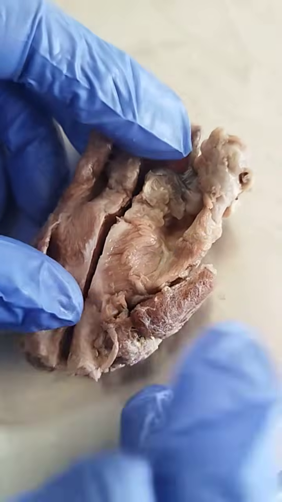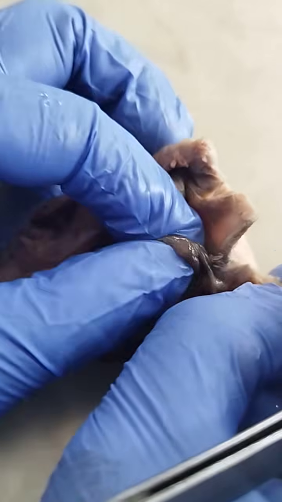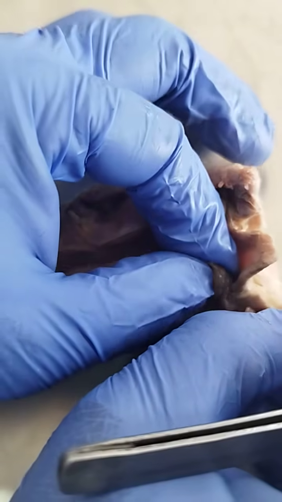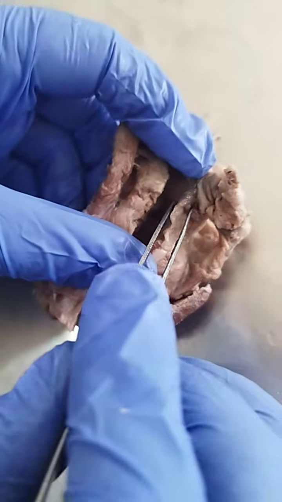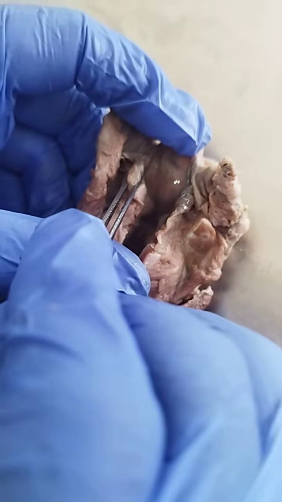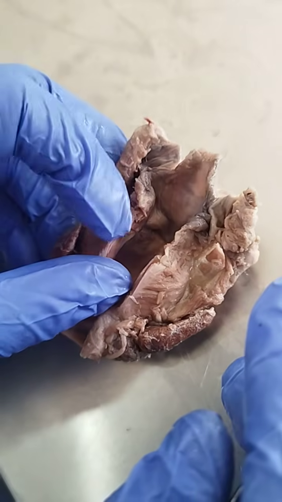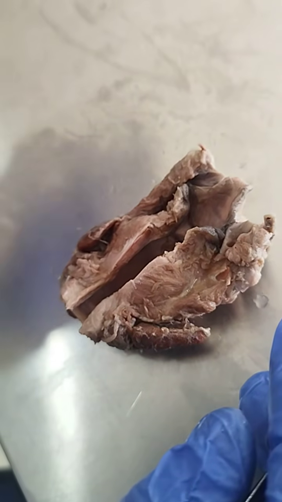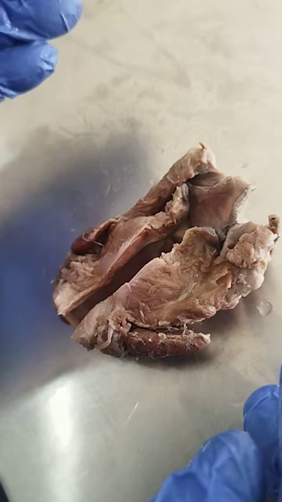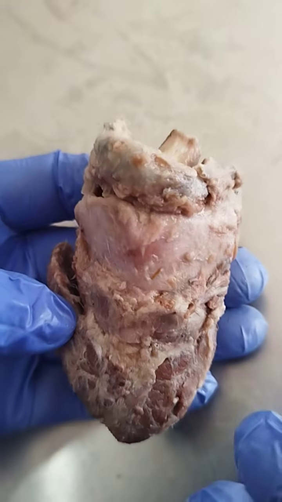Next, the paired cartilages. The paired cartilages are the right and left arytenoid cartilages. Here we can palpate the arytenoid cartilages, which are pyramidal in shape. Then above the arytenoid are the cuneiform and corniculate cartilages. There are six: two corniculate, two cuneiform, two arytenoid cartilages. These three are the paired cartilages and the other three are the unpaired cartilages.